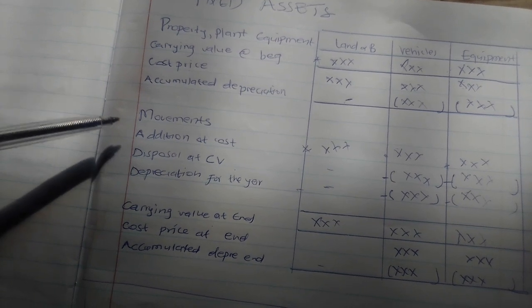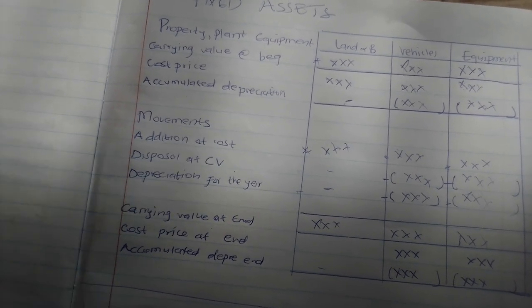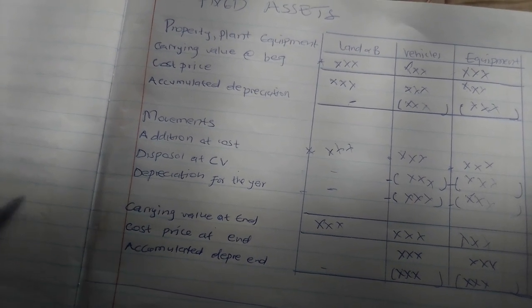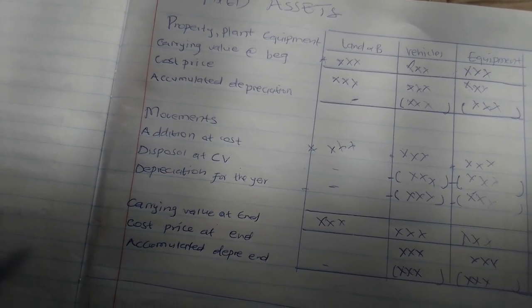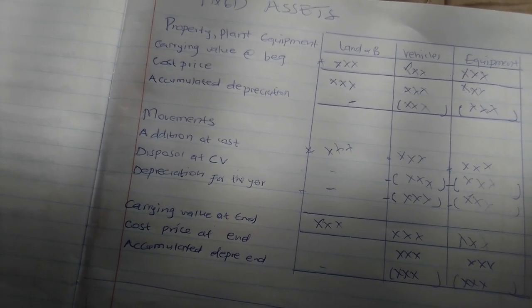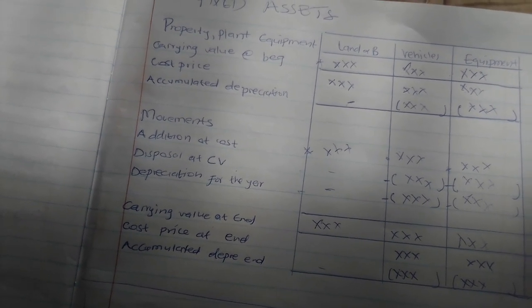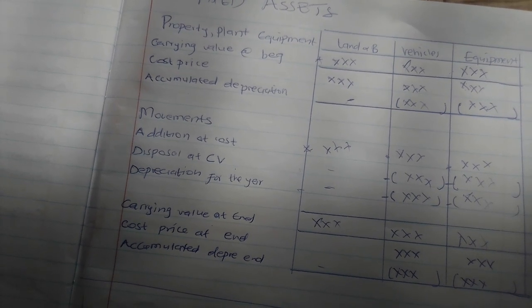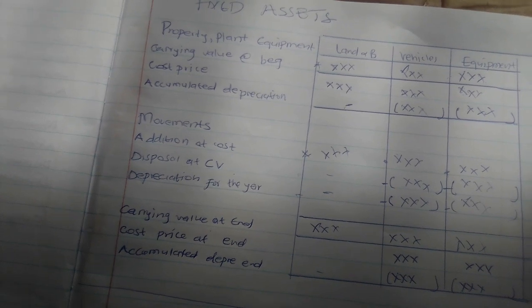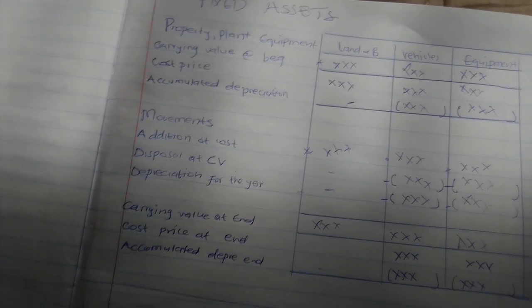With regard to addition at cost, this one is very simple. We are going to check on our adjustments whether they bought a new vehicle, or a new asset.